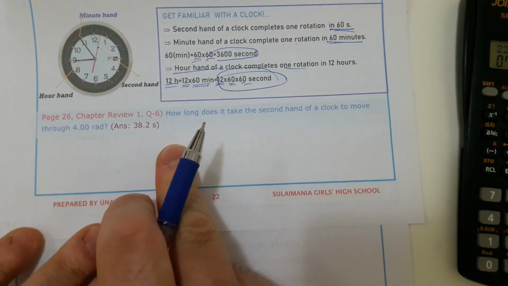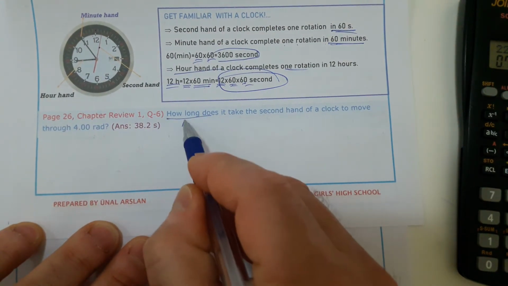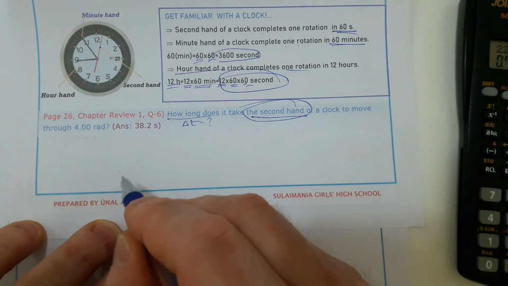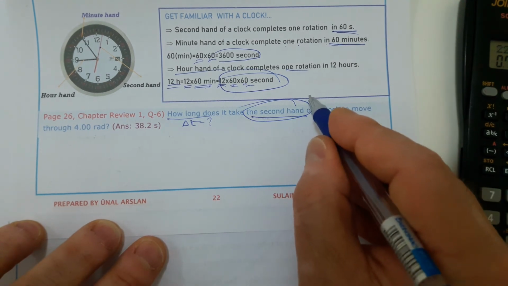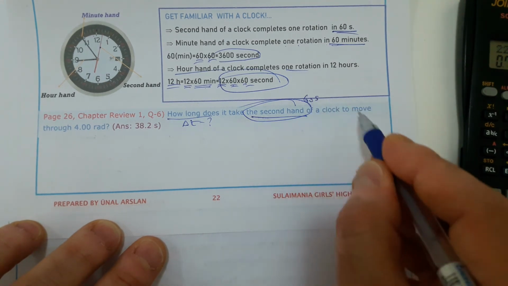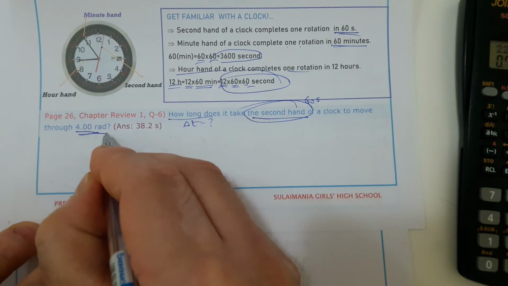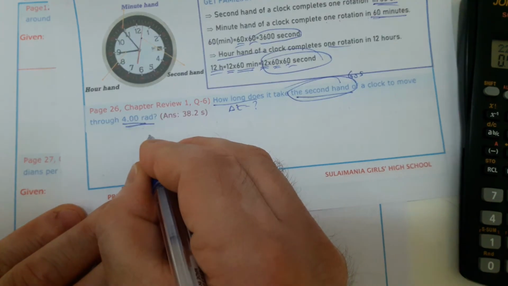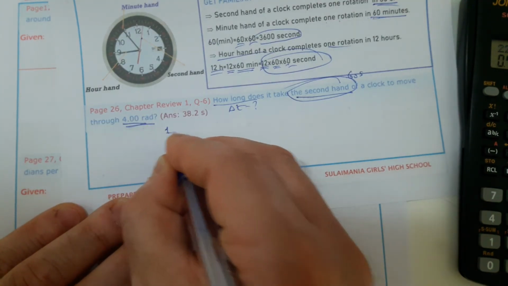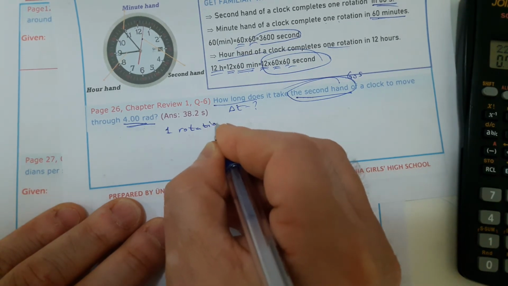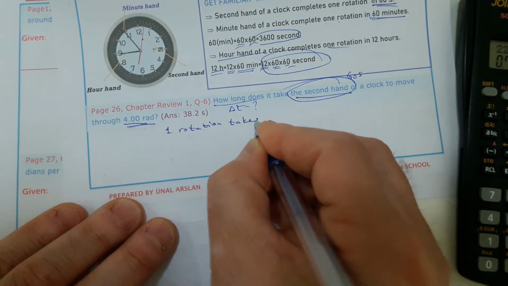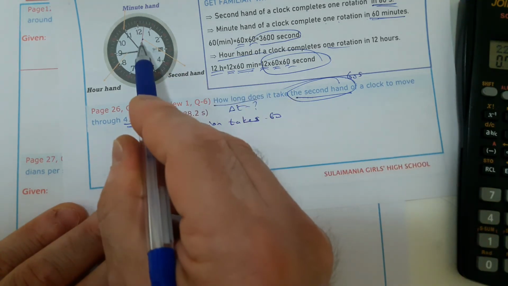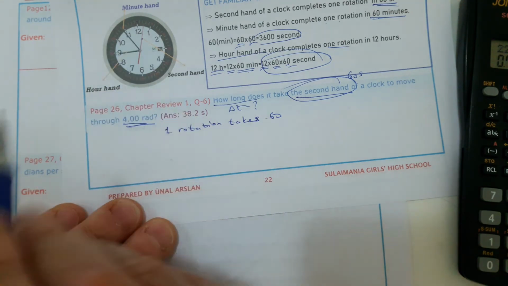For example, there's a question. How long, delta t, how long means delta t, does it take the second hand of a clock to move through 4 radian? Questions about the second hand: remember, one rotation is 60 seconds. Do we know that one rotation takes 60 seconds? Yes, the second hand is this. One rotation takes 60 seconds.